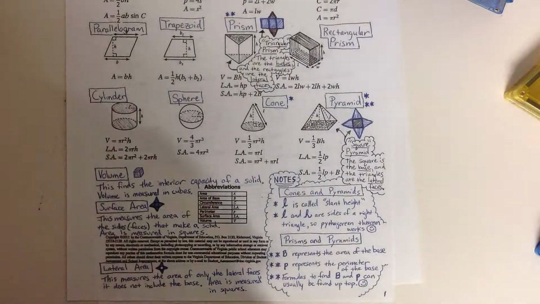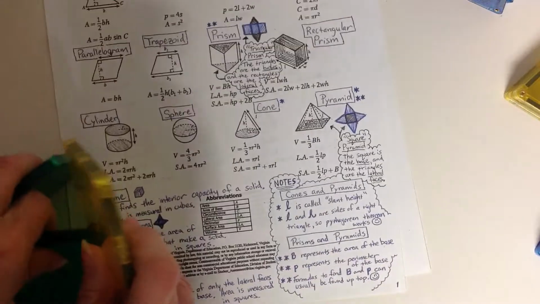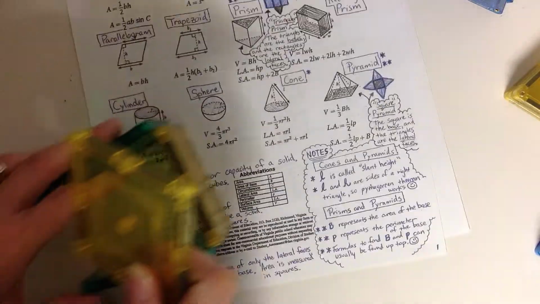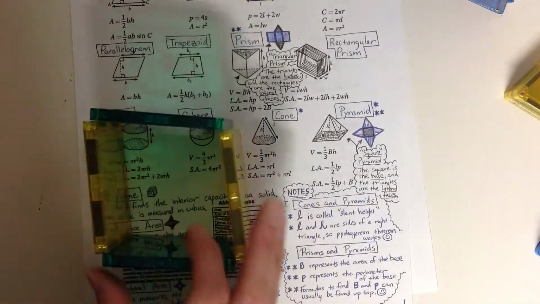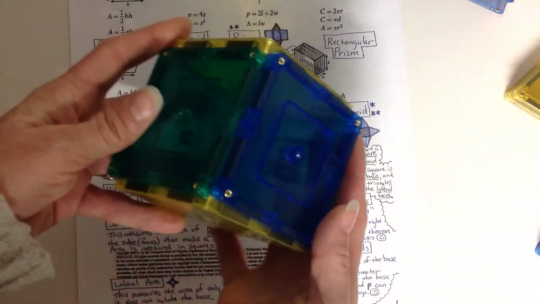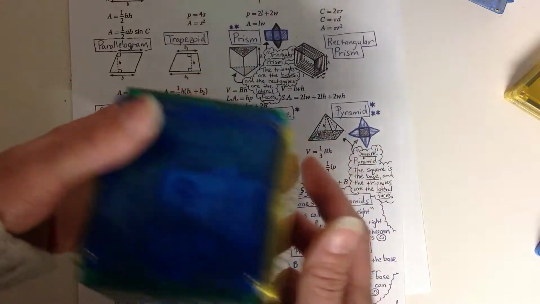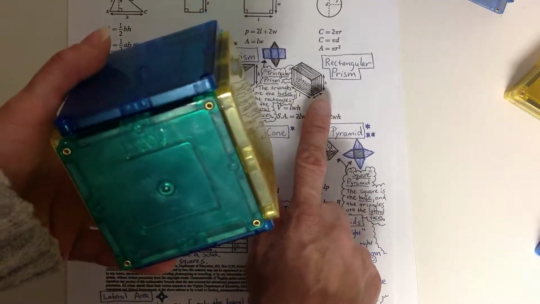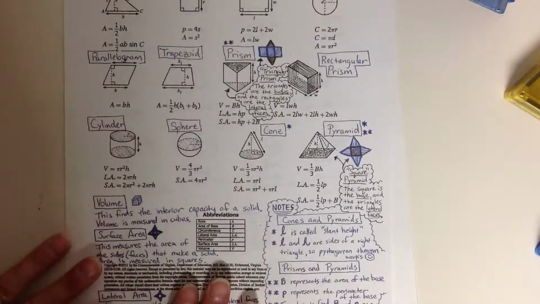I want to talk about, really quickly, make sure you know what a cube is. So, let's see, if I have squares on every side. Okay, so this is a cube, alright, like a dice is a cube. A cube is a rectangular prism, okay?